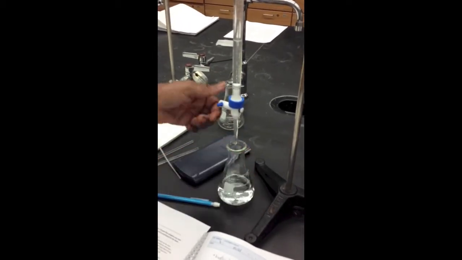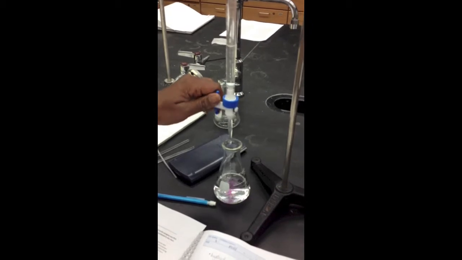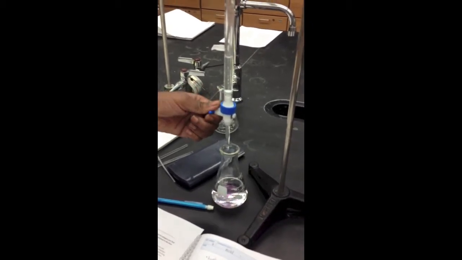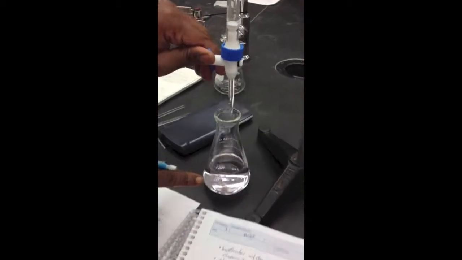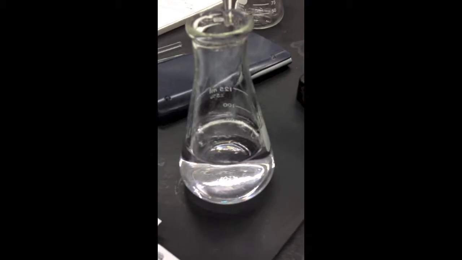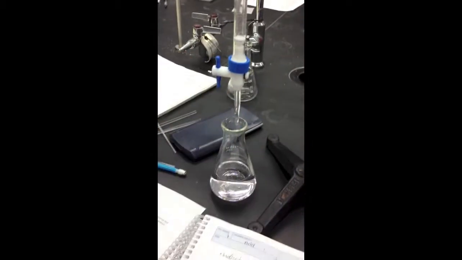Getting close. So I'm going to go a little slower. Right now, as you can see, we have reached the titration point. It has turned a slight light pink.